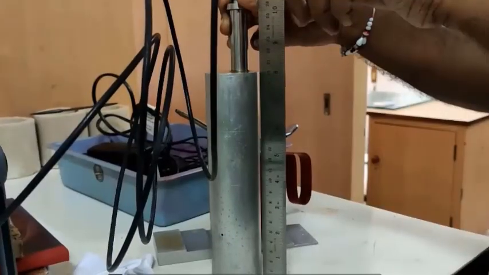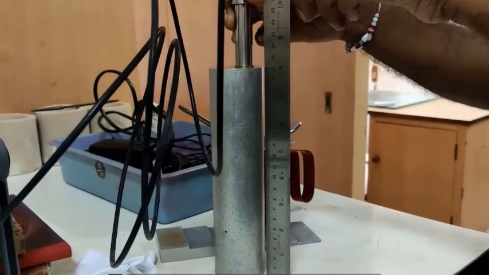So let me show you what the height is. You can see this has a height of 8 inches or 200 millimeter. Apart from that, you can also notice a few other features on this cylindrical aluminum block, in terms of these small holes which are drilled on the block.